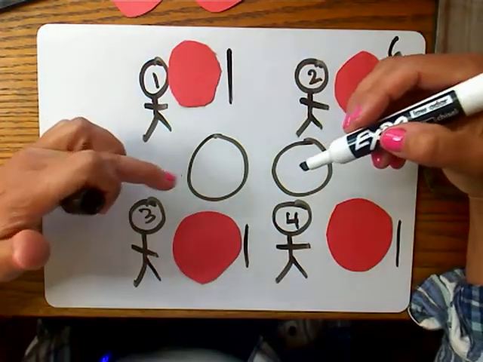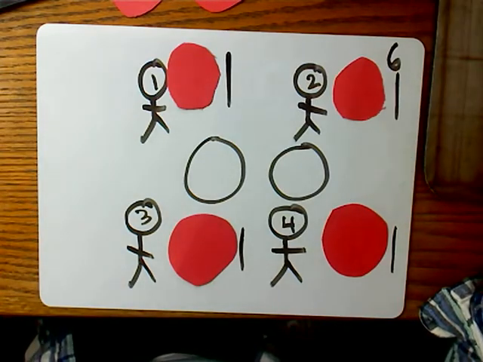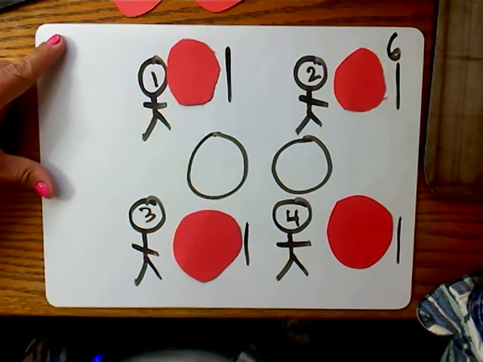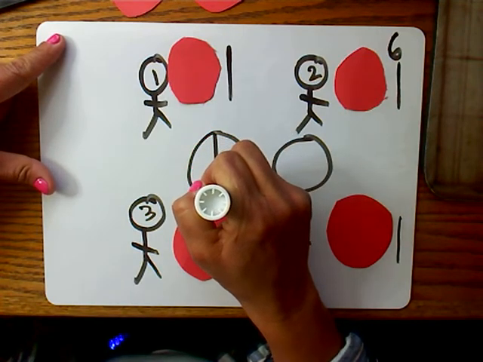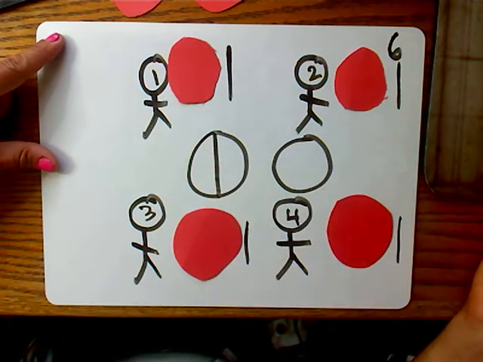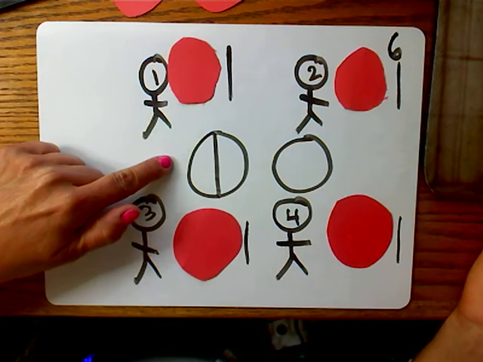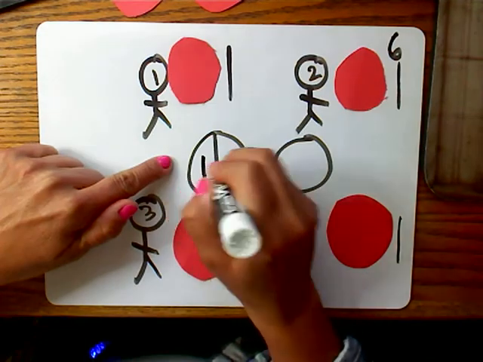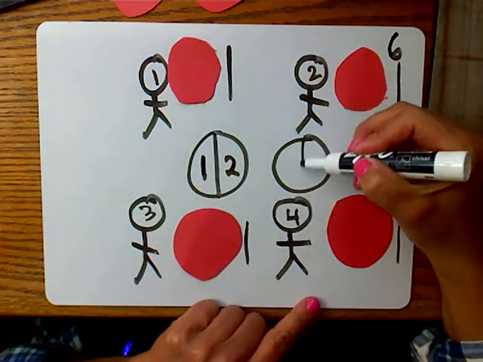Now I got these 2 cookies. So since there are 4 people, I'm going to cut them into fourths. Okay, fourths. I just saw something. Look, these 2 guys can share this 1 cookie, and they can get 1, 2, and I can come over here and cut this one in half.